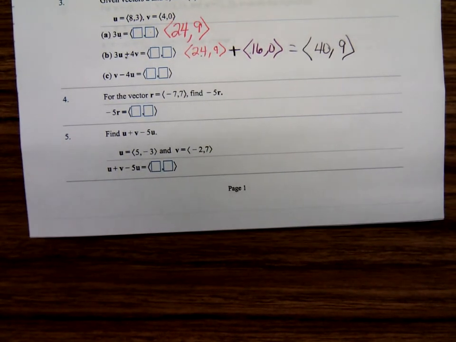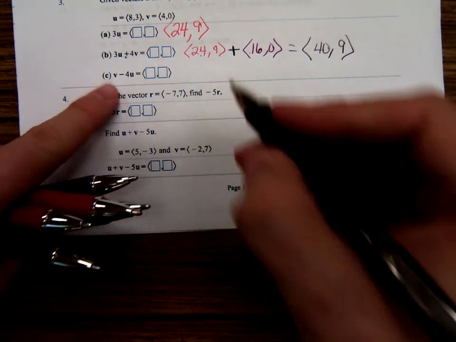Let's see, what about part 3? Well, B is just the 4, 0.